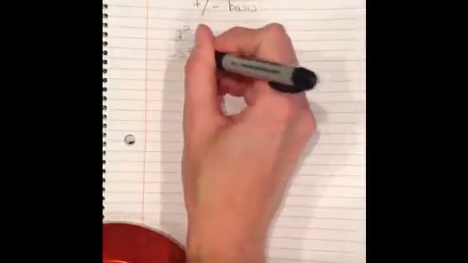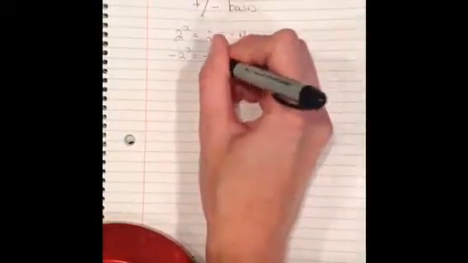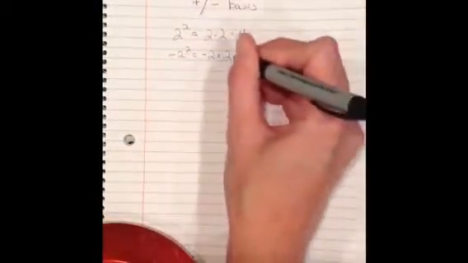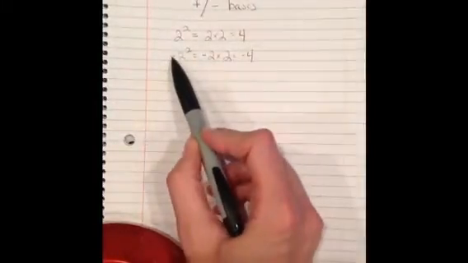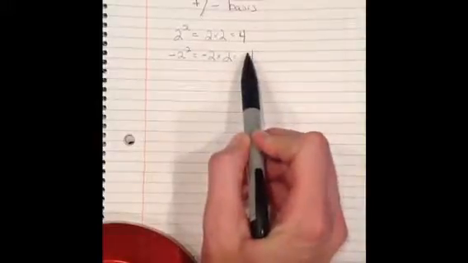So this is exponential form, this is expanded form, this is standard form. What we've also learned is that negative 2 squared equals negative 2 times 2, which equals negative 4. So the rule here is, there are no parentheses with the negative. We're going to carry the negative over to the answer always.